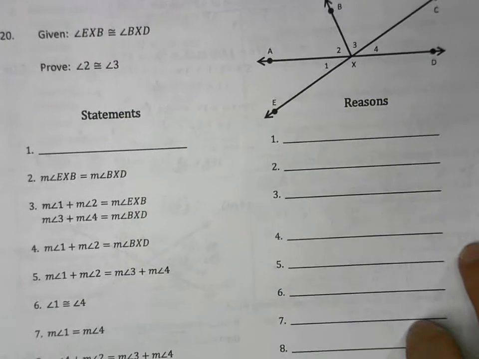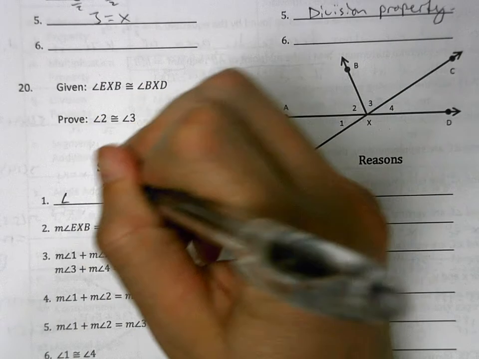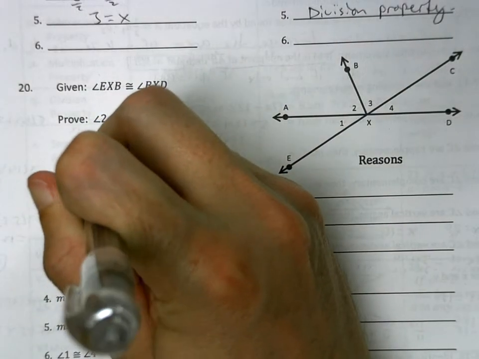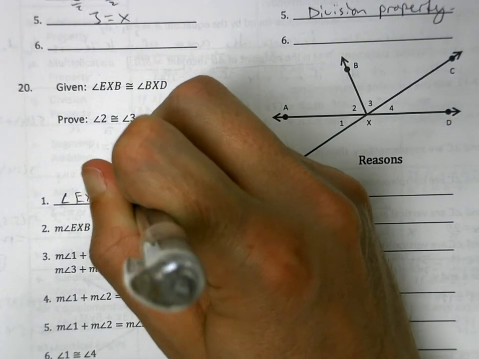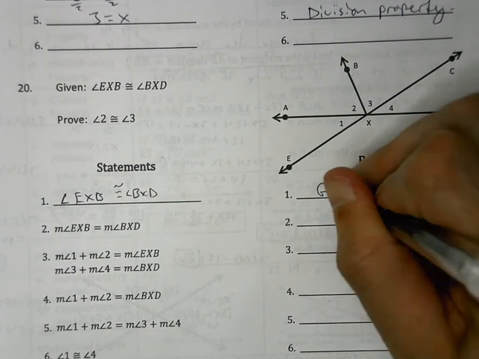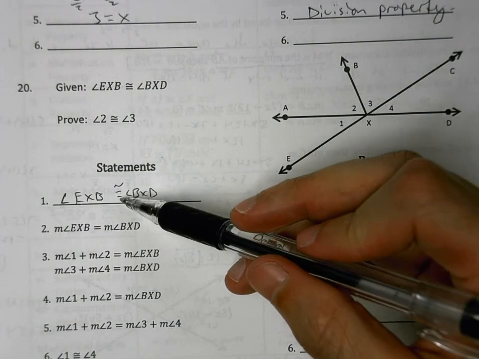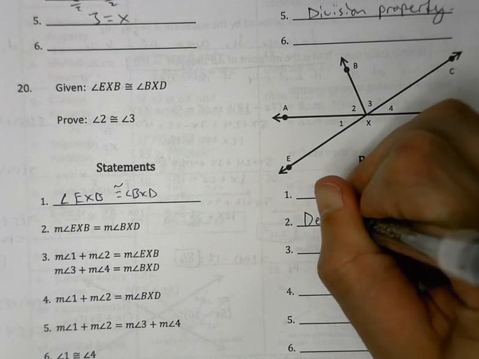Number 20. Statement should always be the first thing is what you're given. EXB congruent to BXD. That's given. It went from congruent to equal. That's the definition of congruent.